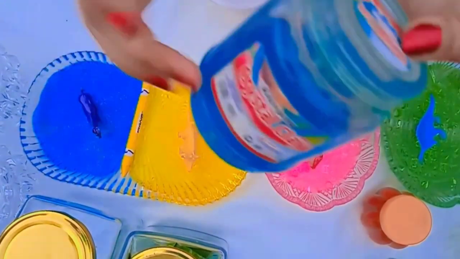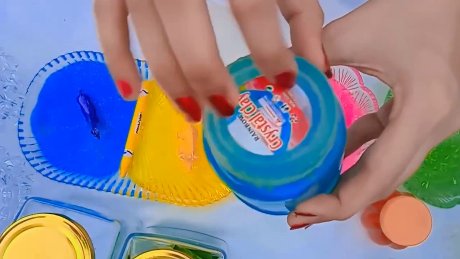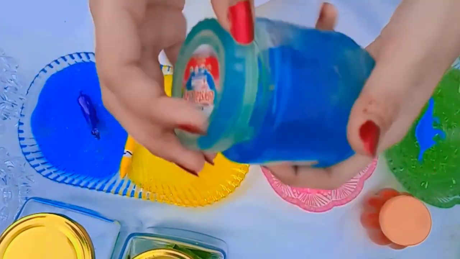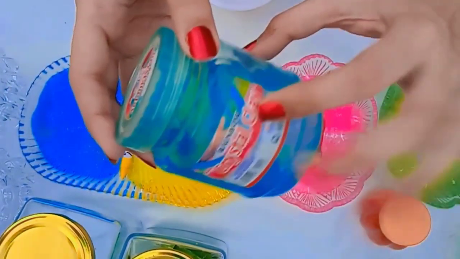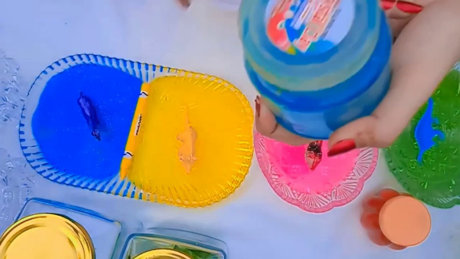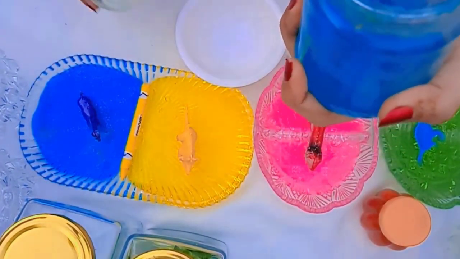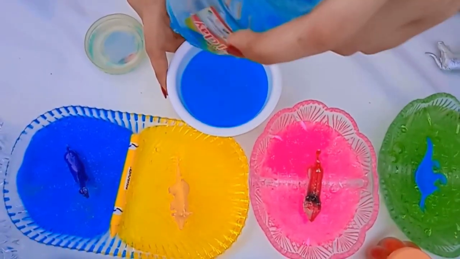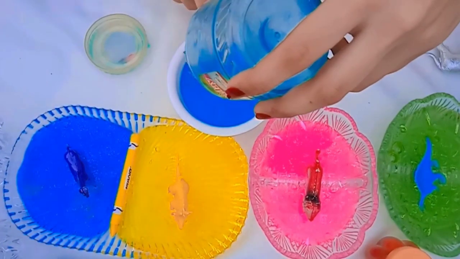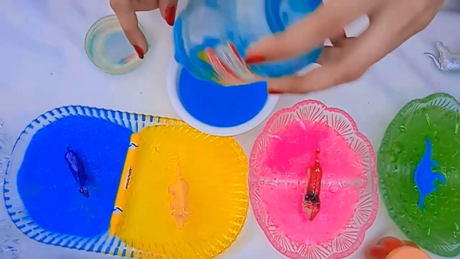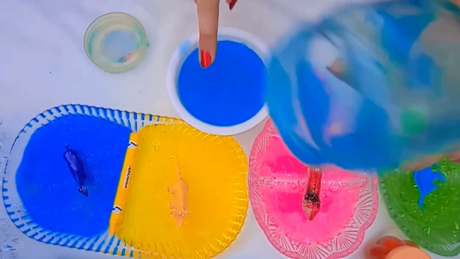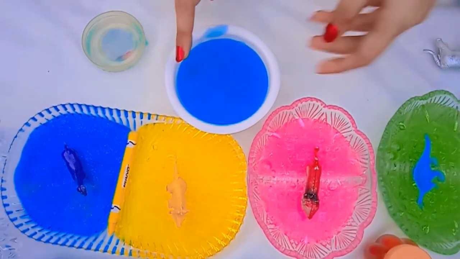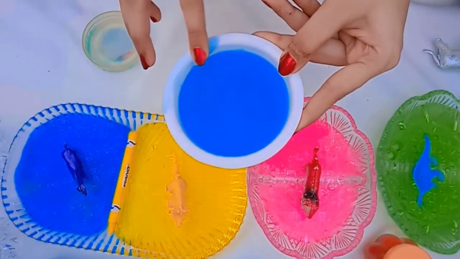Let's have another one. Let's open it. Oh, this is looking liquid slime. Looking very nice. Look at this.